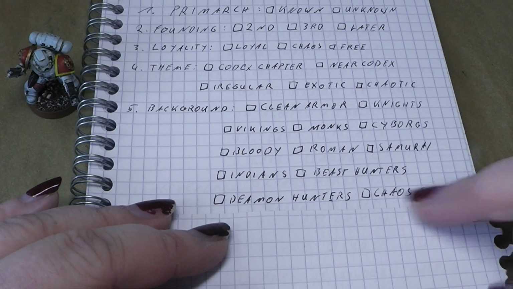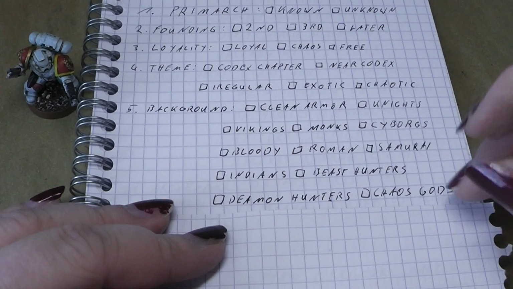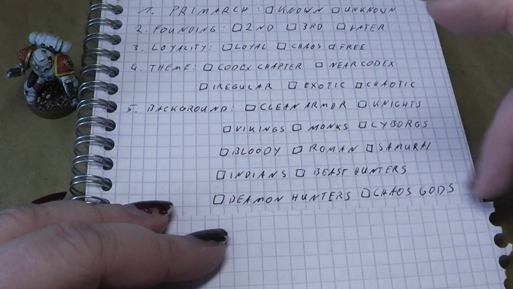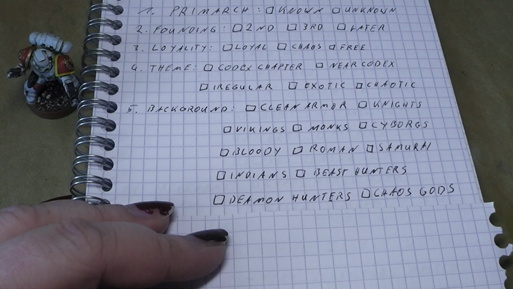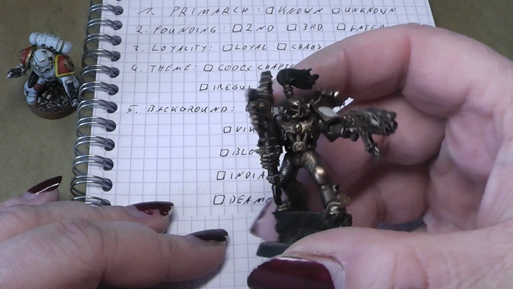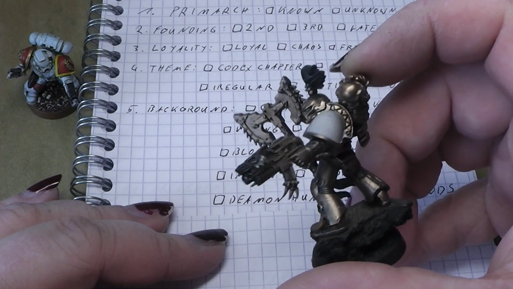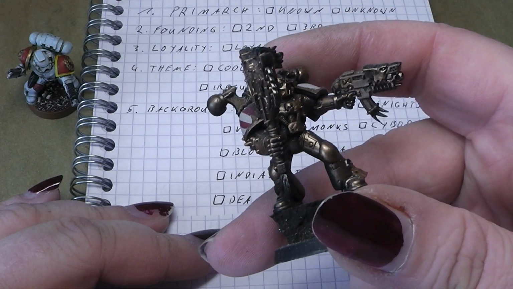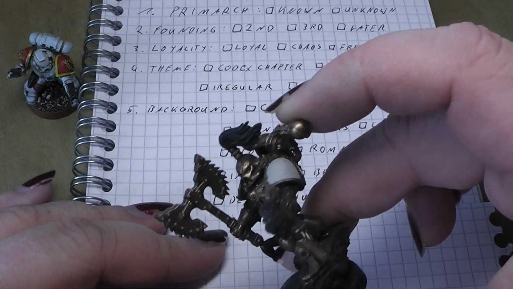Or is it the Chaos Gods? So do they wear Chaos God armor? Well, you can also mix and match them. For example, let me see here. This here is a work in progress. This is a mixture of a Chaos Space Marine mixed in with Space Wolf parts. So the theme of this army is chaotic Vikings.